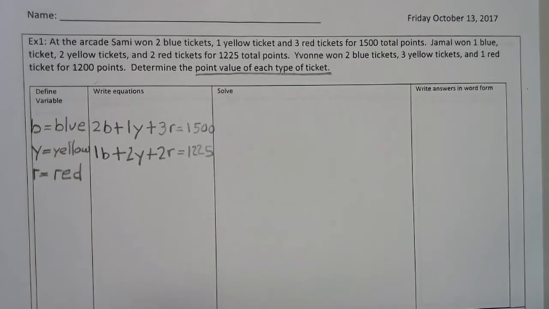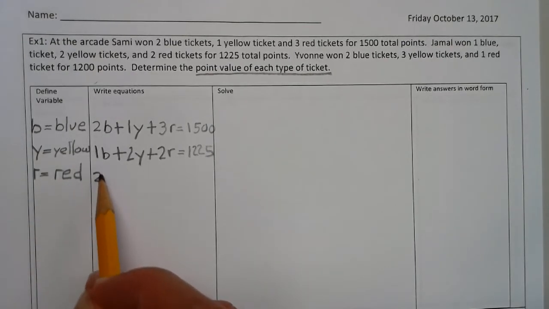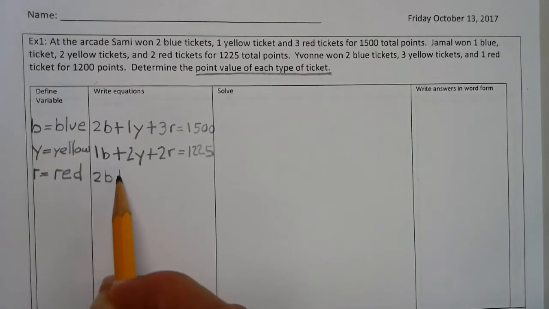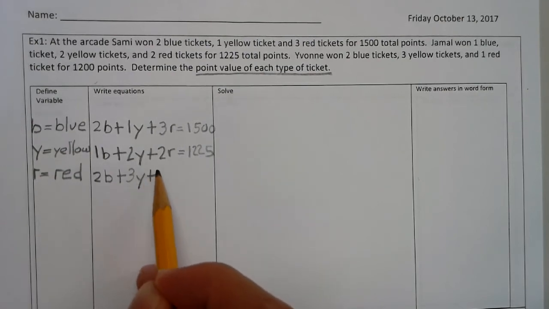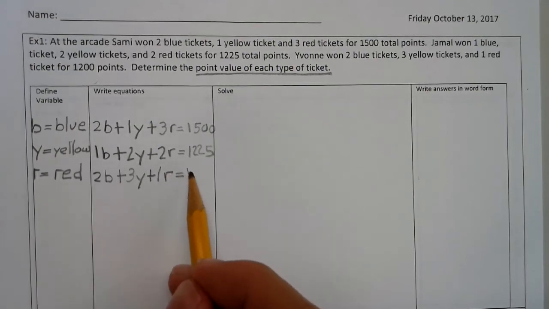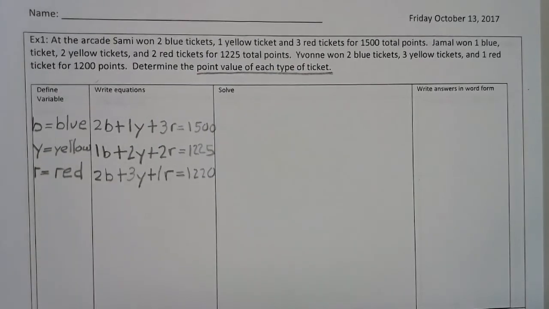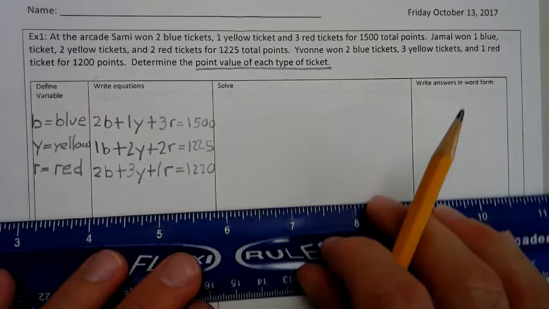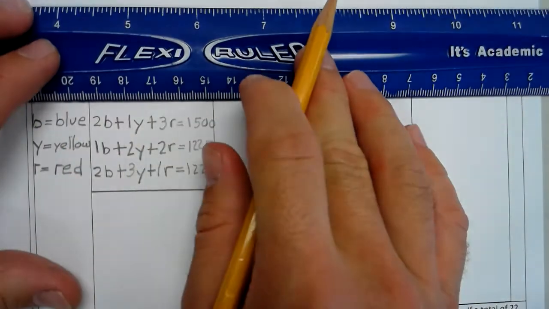All right, and then Yvonne won 2 blue plus 3 yellow plus 1 red for a total of 1,220 points. All right, so we have our equations.